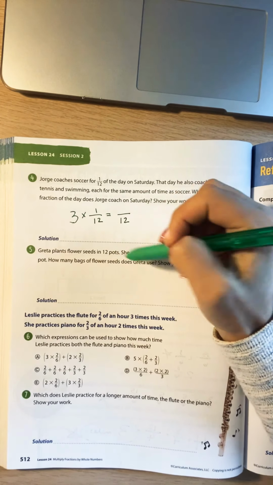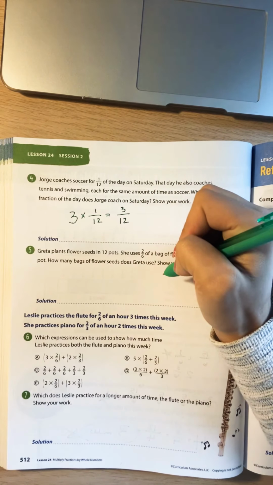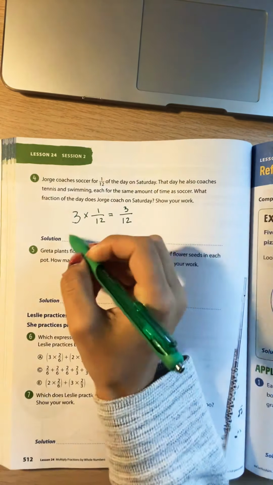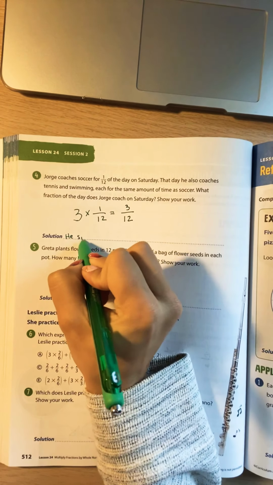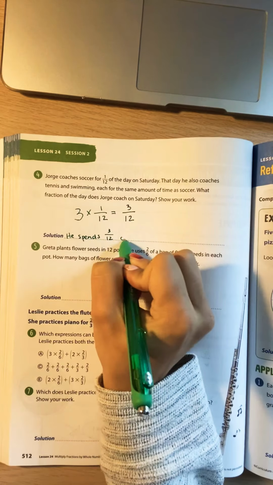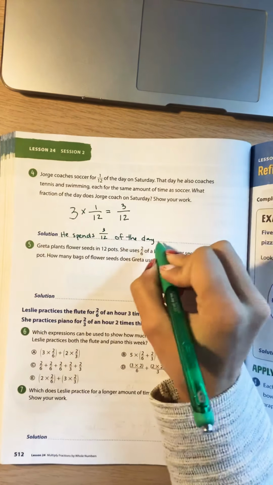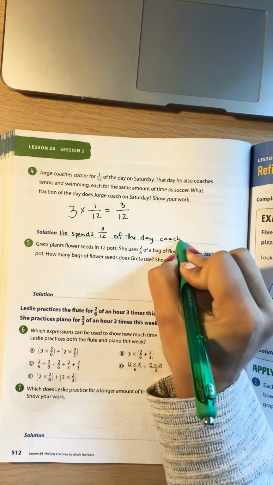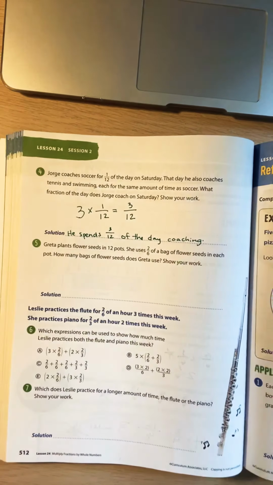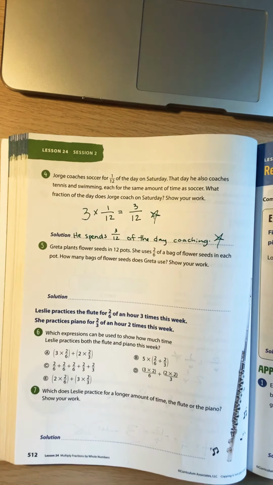Whole number times numerator. 3 times 1 equals 3. So that's it. He spends 3/12 of the day coaching. Star for your work, star for your sentence.